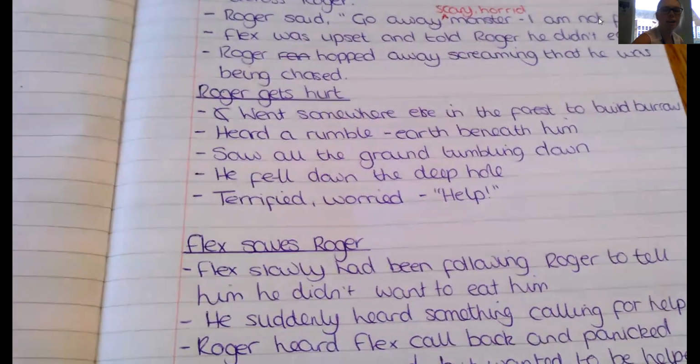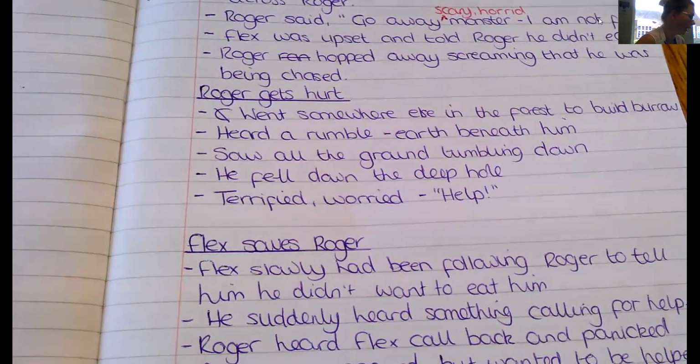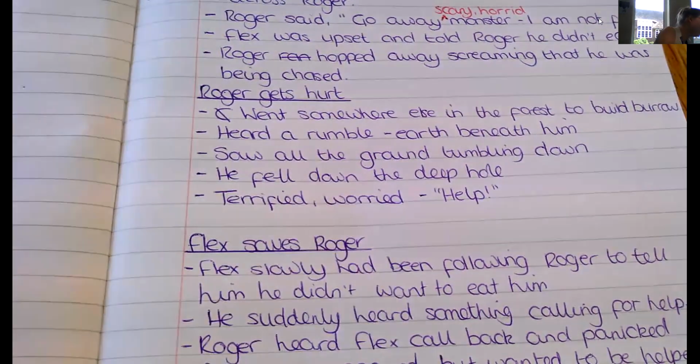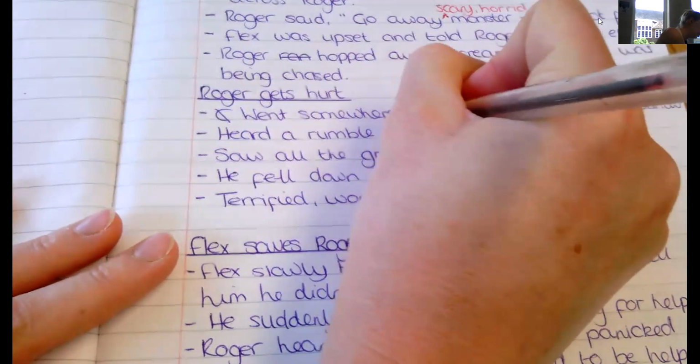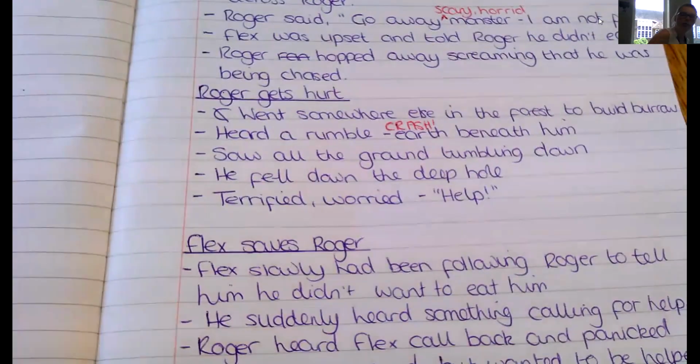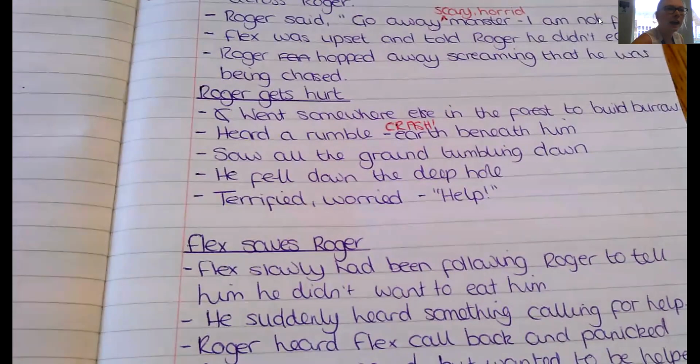Now, Roger gets hurt. I could definitely use some onomatopoeia in here. So he went somewhere else in the forest to build a burrow, heard a rumble, and the earth beneath him began to crumble. So what onomatopoeia could I use? Remember that onomatopoeia is a sound word. So it could be heard a rumble. We could have crash here. We could have bang. We could have boom.